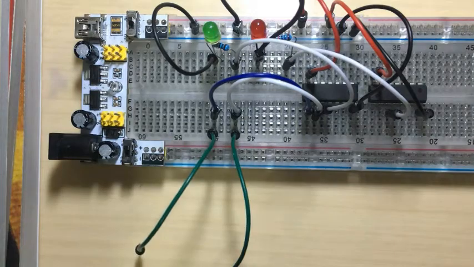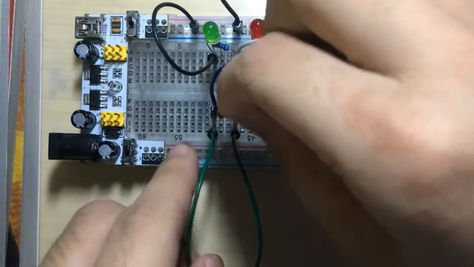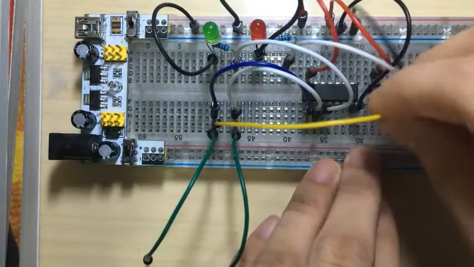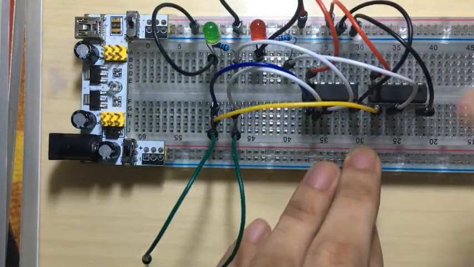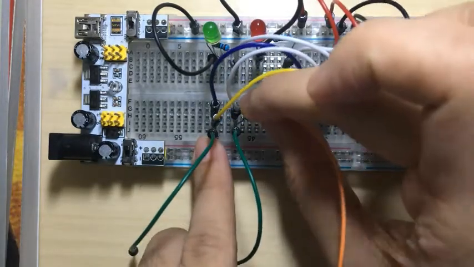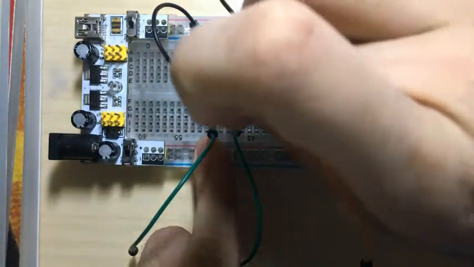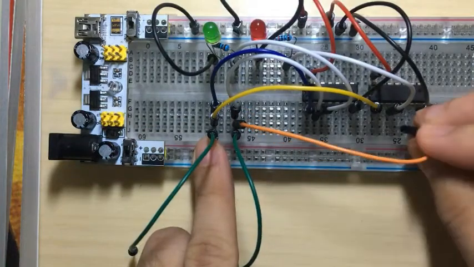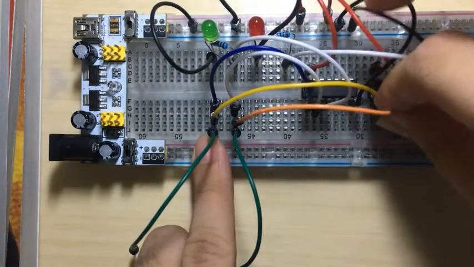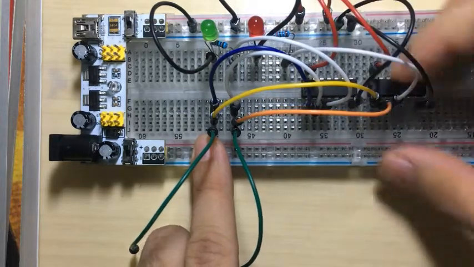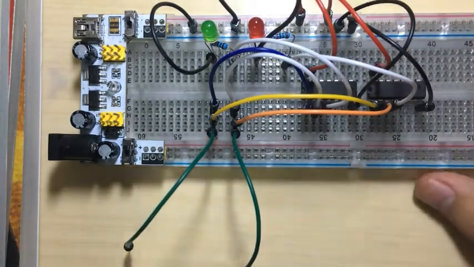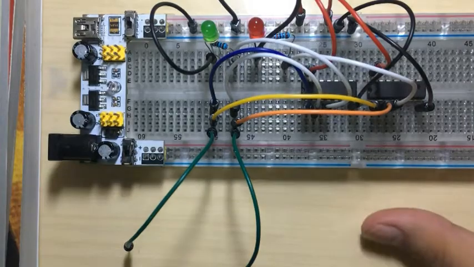Then the other two will be connected to the AND gate. We're connecting here to the first pin, and then the other one here. Now we're going to power our IC.